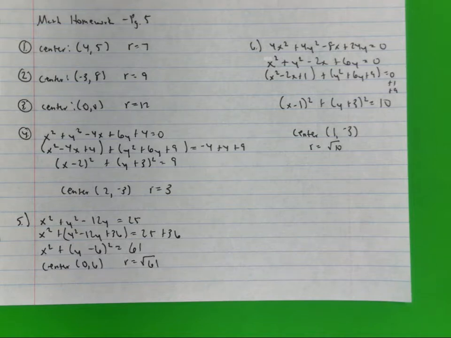Alright, number 4, 5, and 6. So number 4, we're going to complete the square. Anybody have trouble completing the square on number 4? Are we good? Do I need to explain that one, or are we good?